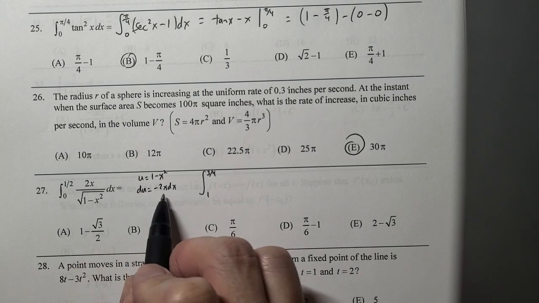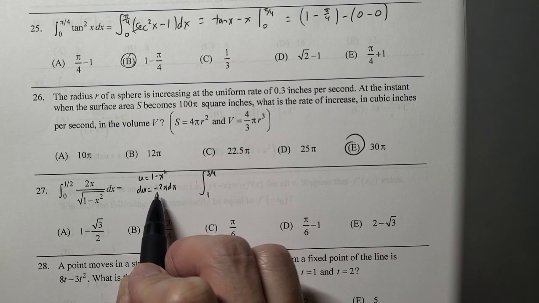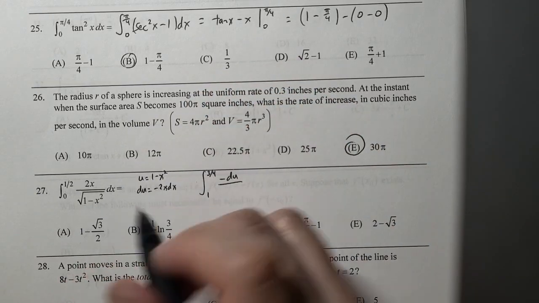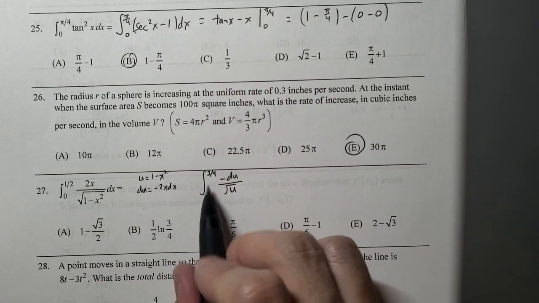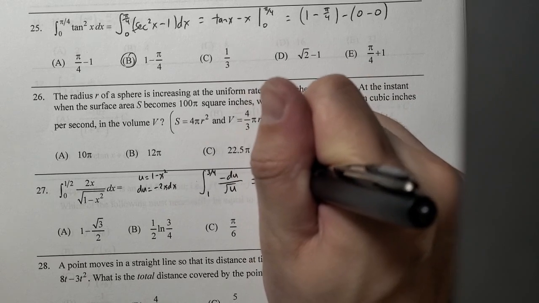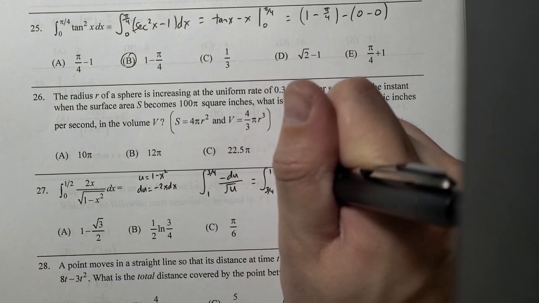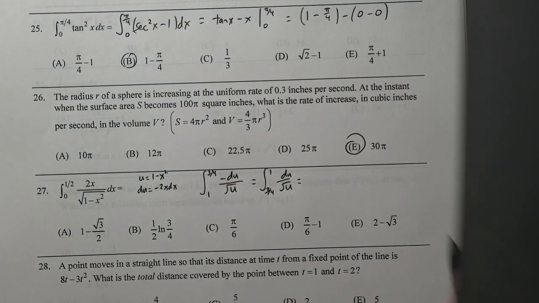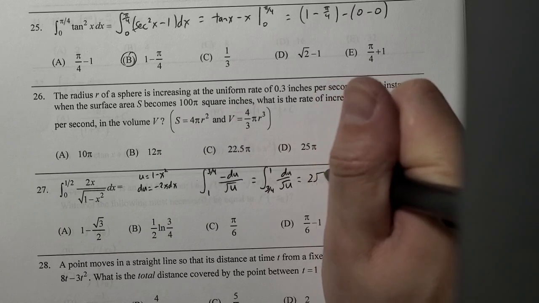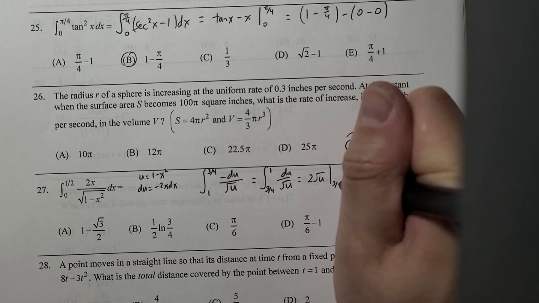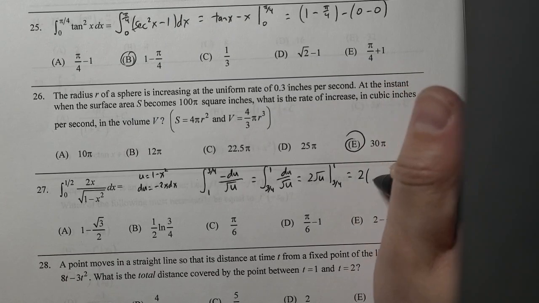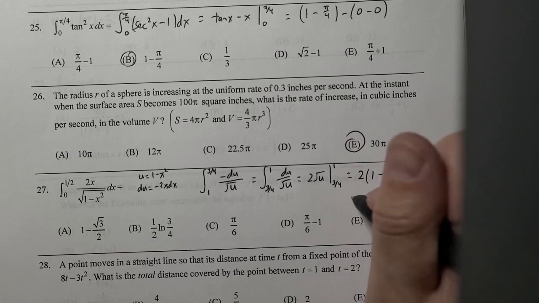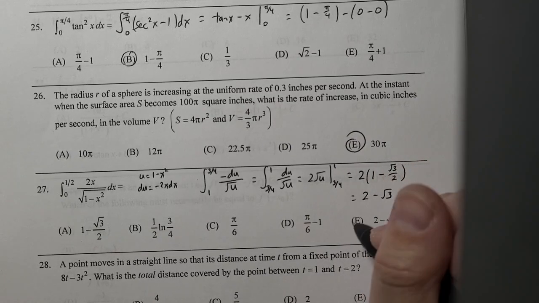2x dx, that is close to here, so it will be negative du over square root of u, because that's the definition of u, okay? We can flip our limits and get rid of this negative sign. That'll be from 3/4 to 1 of du over square root u, okay? So this is a power rule. It'll be 2 square root u from 3/4 to 1. So that's 2 times 1 minus square root of 3/4, which is square root 3 over 2. So that's 2 minus root 3.